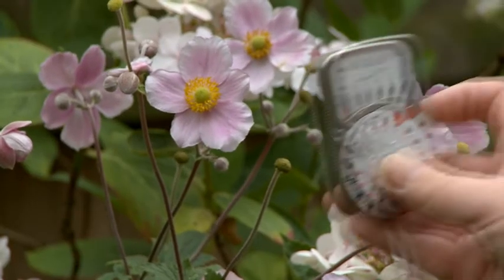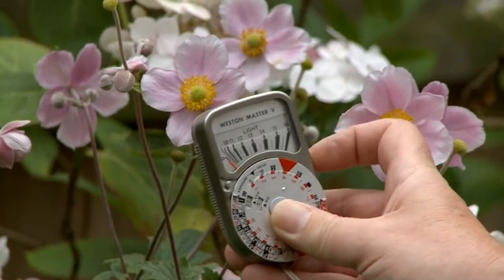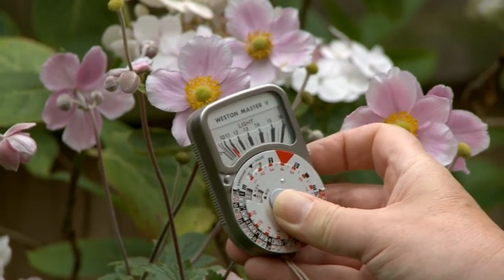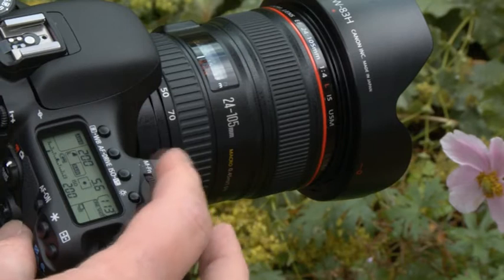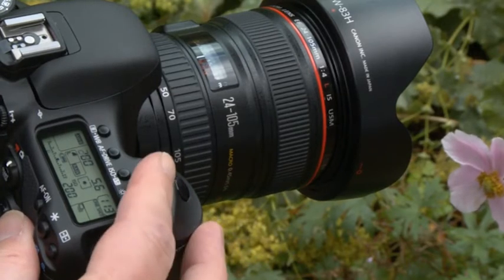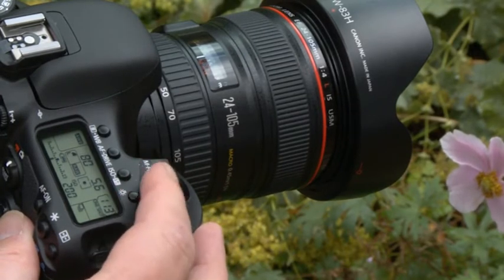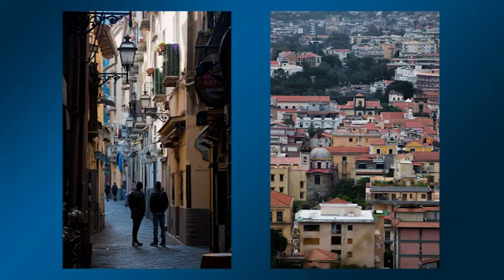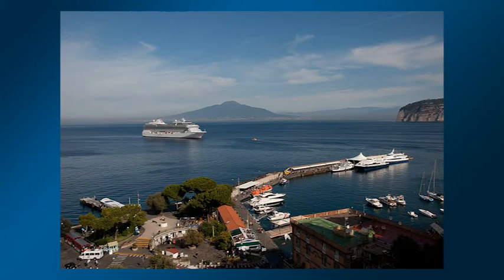We can go the traditional route and use a separate handheld meter. And there's no reason why you can't use these meters with a digital camera. Simply take a light reading and transfer the settings to your camera. However, technology has moved on and digital SLR cameras have very sophisticated exposure meters built into the camera. So let's briefly look at the options available.